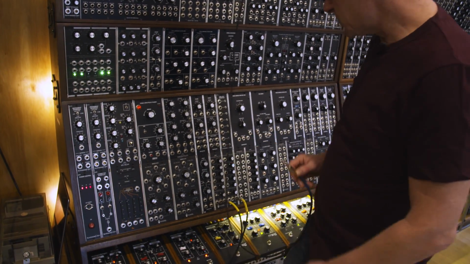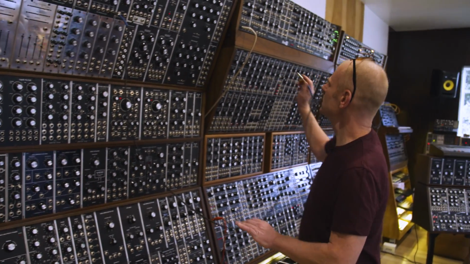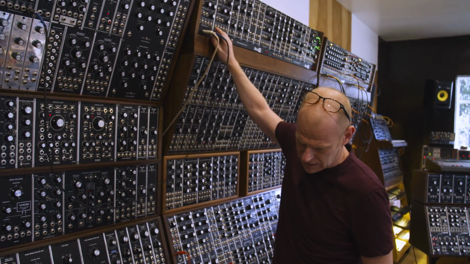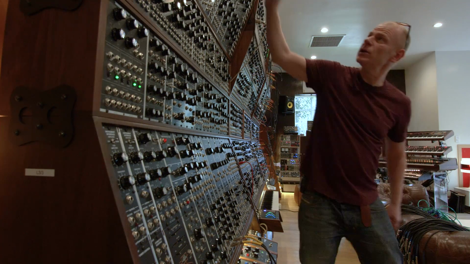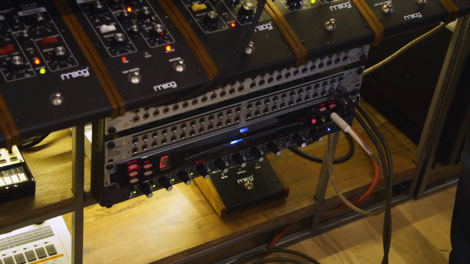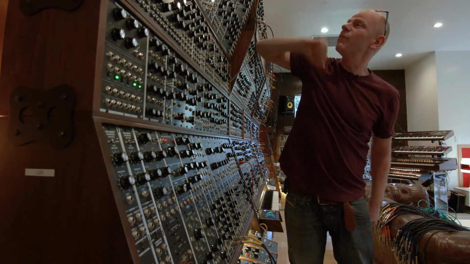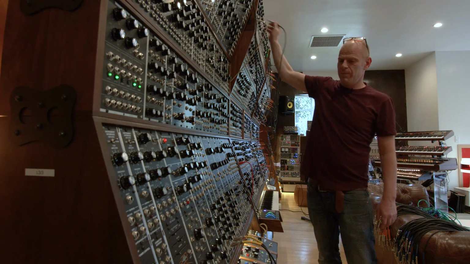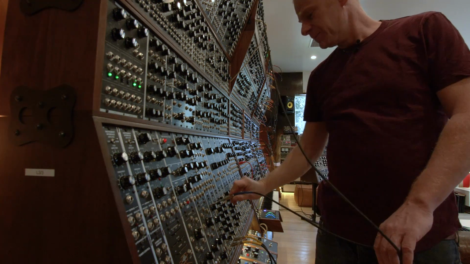Now let's tune this oscillator too. It almost sounds like a C, I have to be honest, but let's just check. Yeah, it is a C, but it's a little bit high. So I'm just going to give it a little wiggle. Yep, fine for me. So let's now put this back into our mixer.